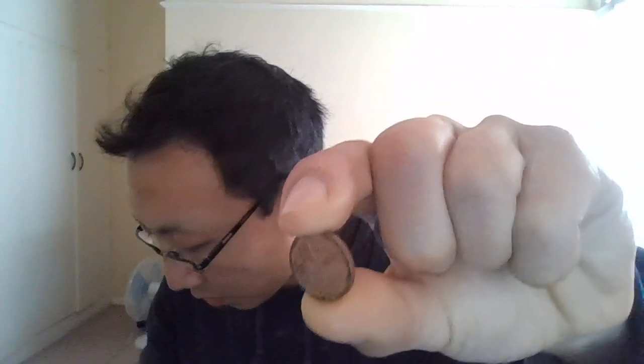Let me see if I can find another coin. With the cents, this is the smallest denomination, the 10 cents and the 5 cents, I think. You can see this is a light brown type of color. I also have a 50 cents here.